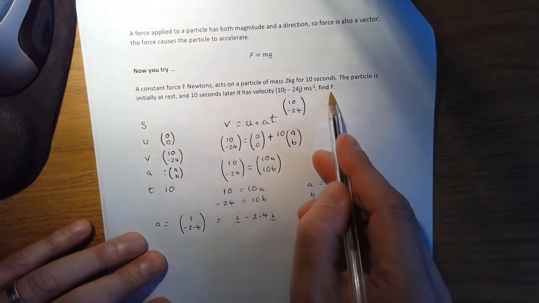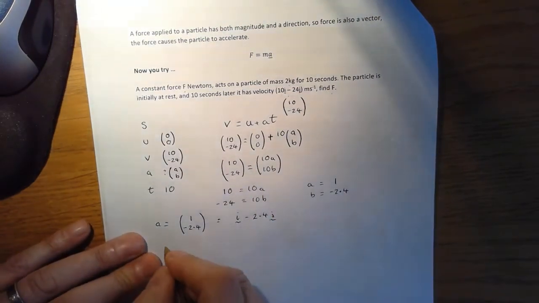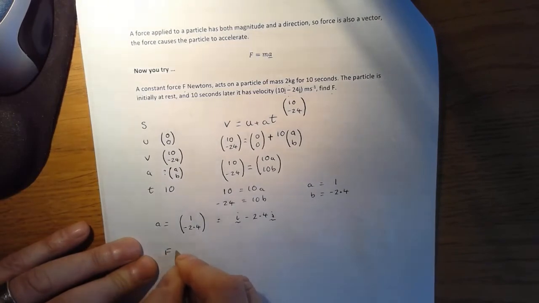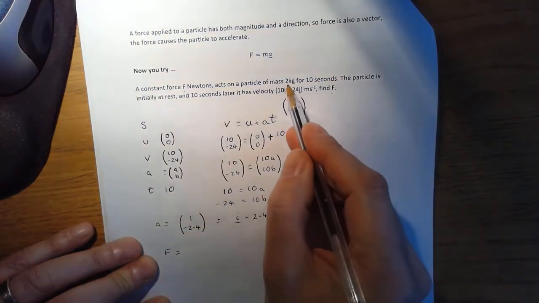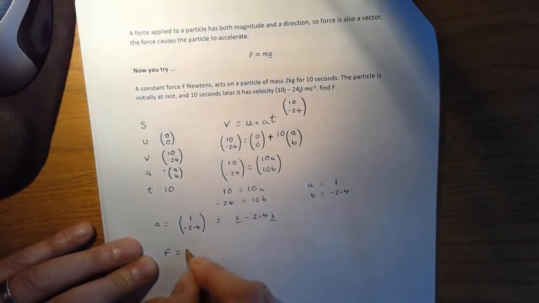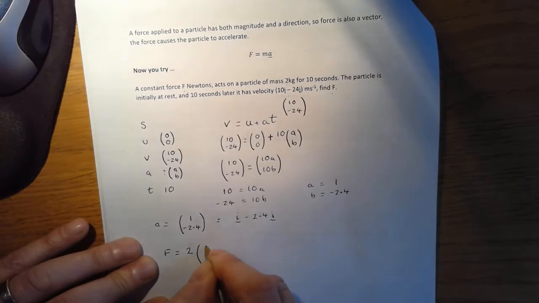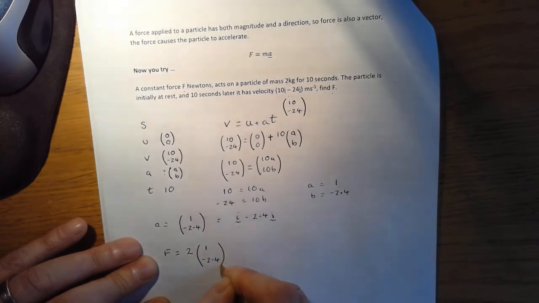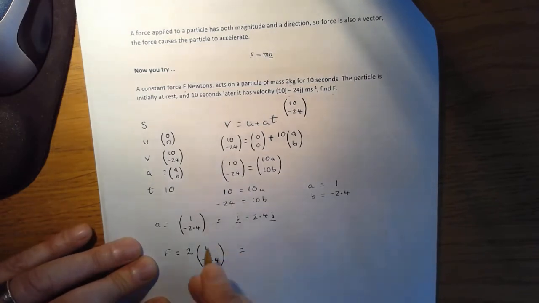I'm being asked to find F. So I'm going to say that F equals mass, so I'm told the mass of my object, times acceleration. Again, mass is a scalar, acceleration is a vector.